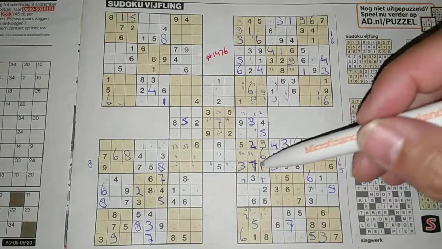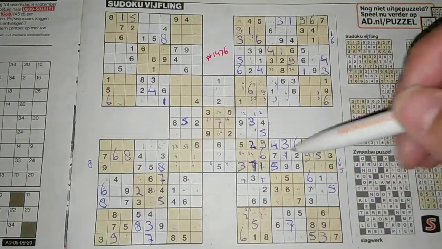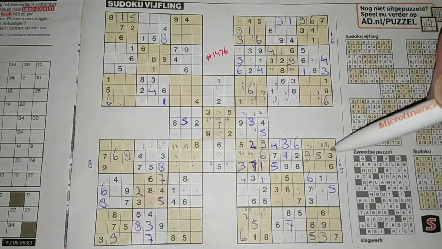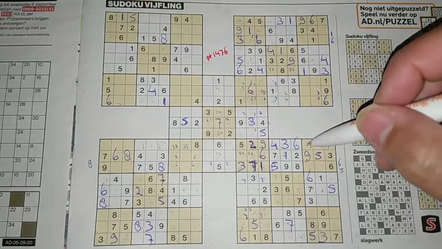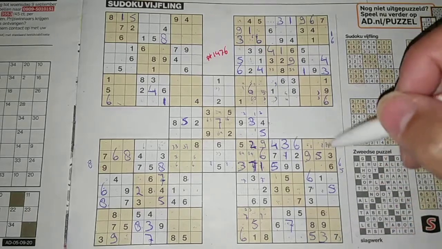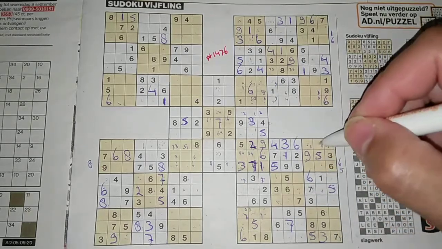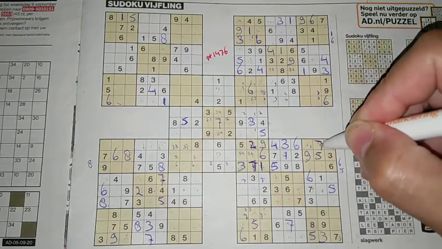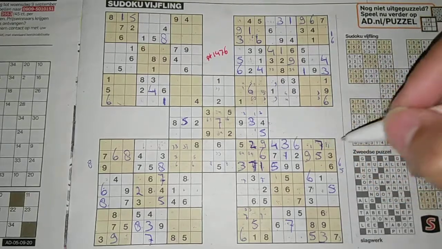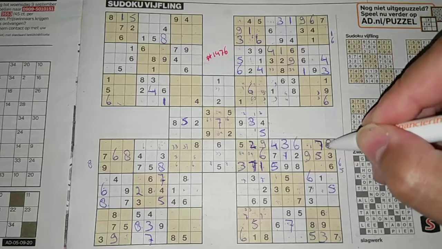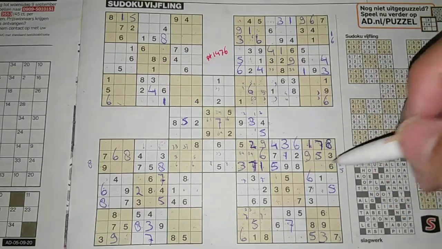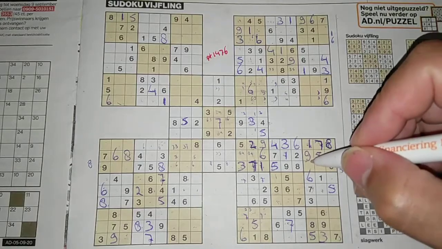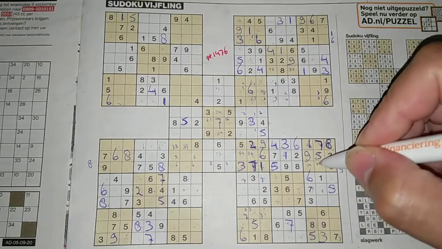And now 7 in this row. 7 in the second row. So in the third row, only 3 places for the 7, here or there. We see a 7 here, no 7 there. Here a 7, no 7 there. The only place for the 7 should be there. And I've eliminated the 8, so the 8 goes here, and the 1 goes here. 2 numbers left, the 2 and the 4. 2 and the 4, 2 and the 4.